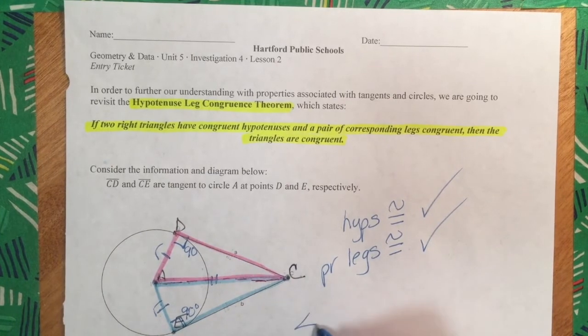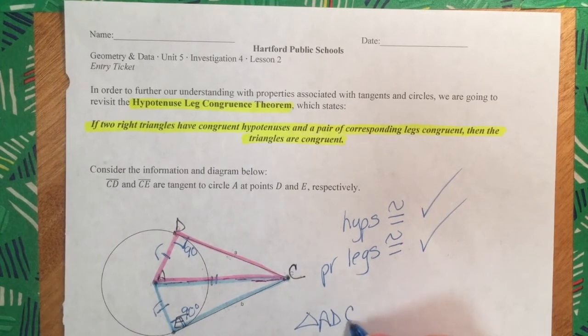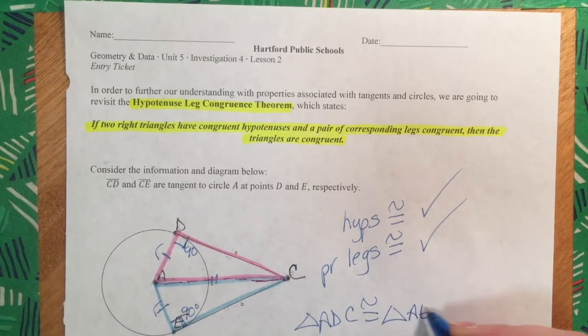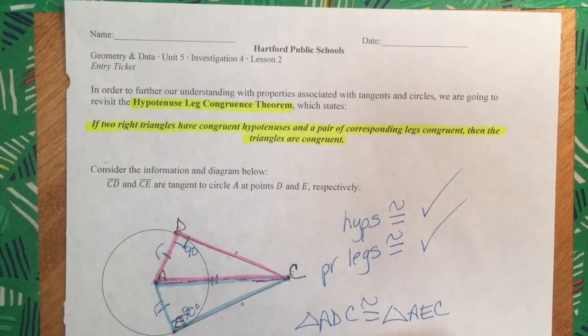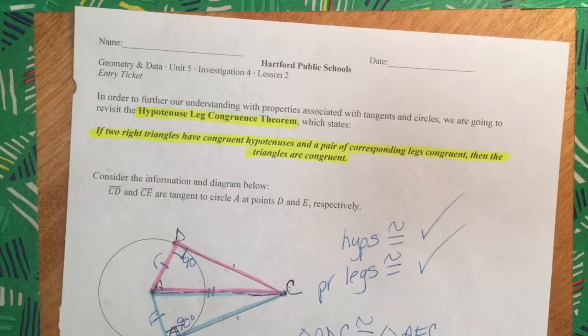And that means that triangle ADC is congruent to triangle AEC. And if the triangles are congruent, all of their corresponding parts are congruent. So the long leg of this triangle has to be congruent to the long leg of that triangle. So EC has to be congruent to DC. That is how we can use that hypotenuse leg theorem.